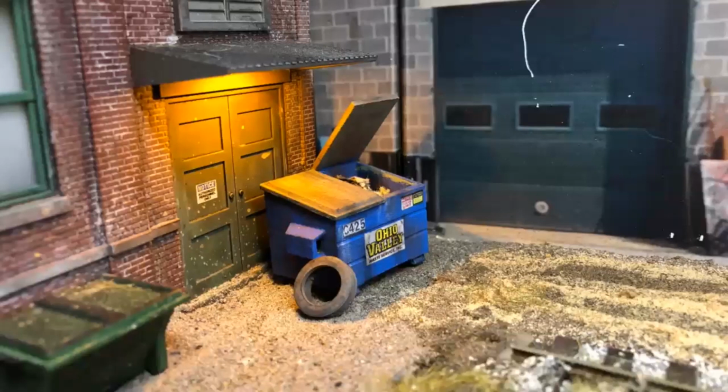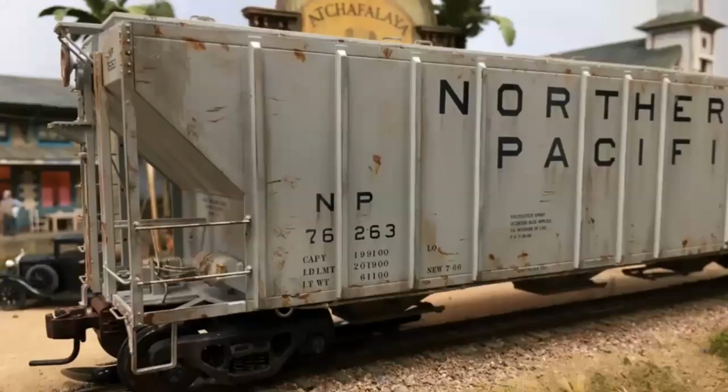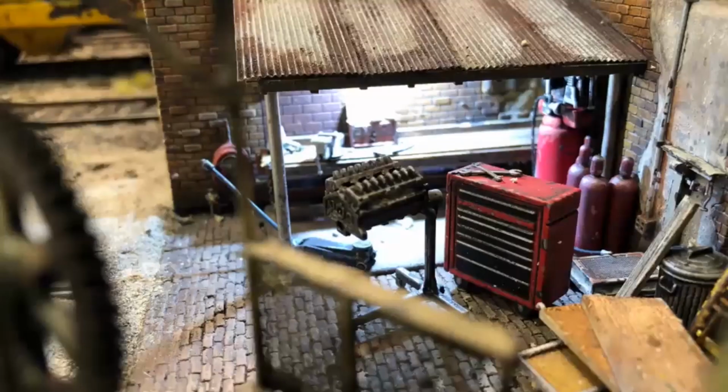This actually happens to be a Shapeways 3D printed dumpster that I painted up and added some details, some trash, and some signage. And of course, everything is weathered and detailed to look like prototype. These are all done from prototype photographs.